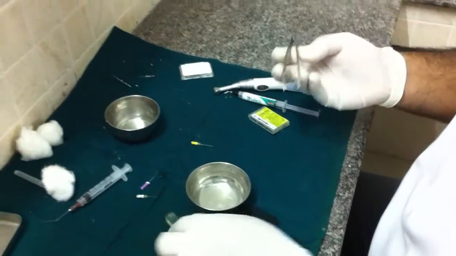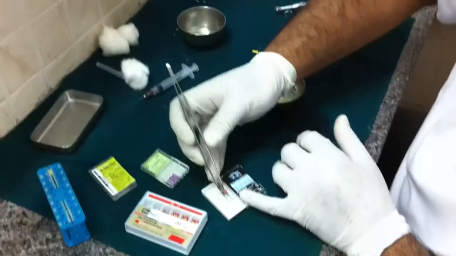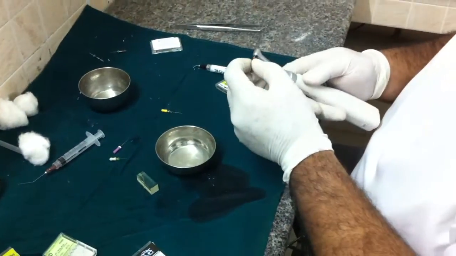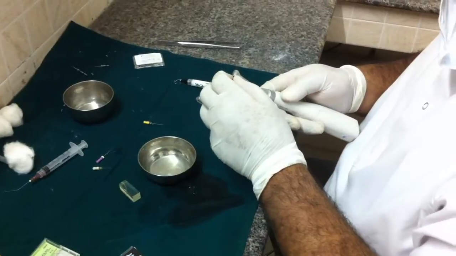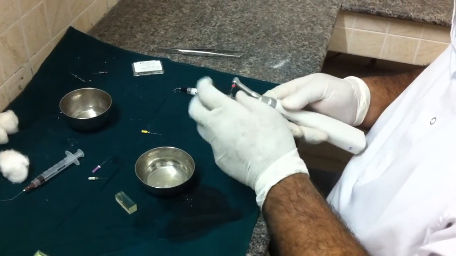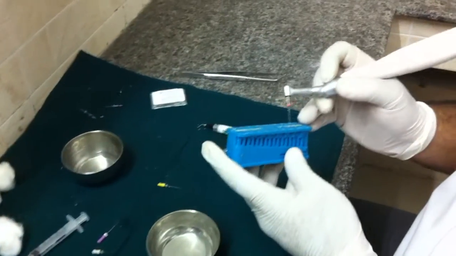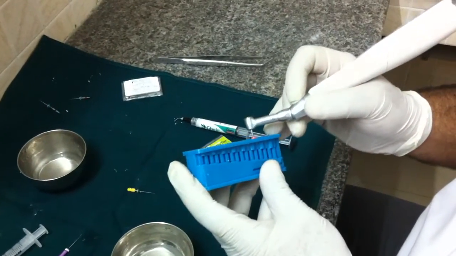Now proceed with the second instrument, the 25 6% taper, to the full working length.